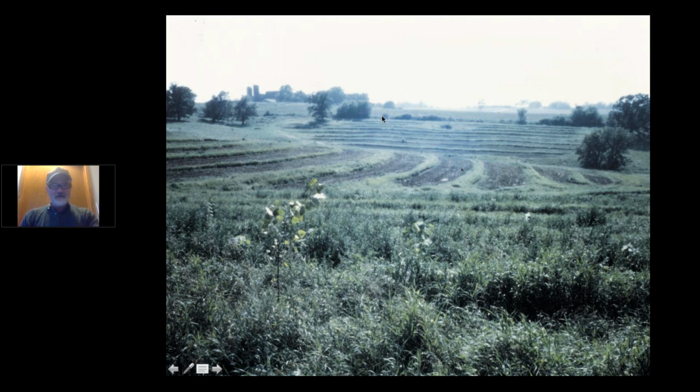This is a clump of hazelnuts. This is a thicket of wild plum. This is a hickory. Over here these are cherries. This is crab apples, prairie crab apples. That's a prairie crab apple right there. And there's a lot of staghorn sumac in that little sinkhole right there.